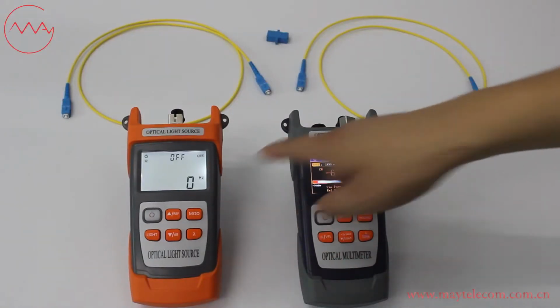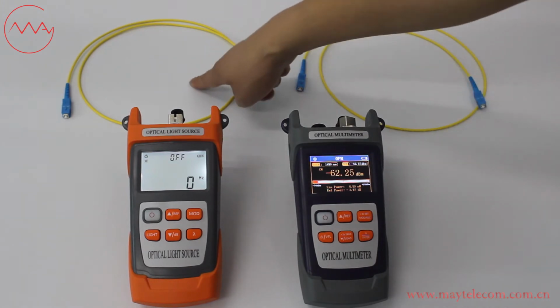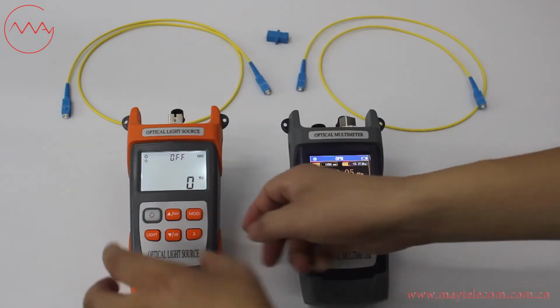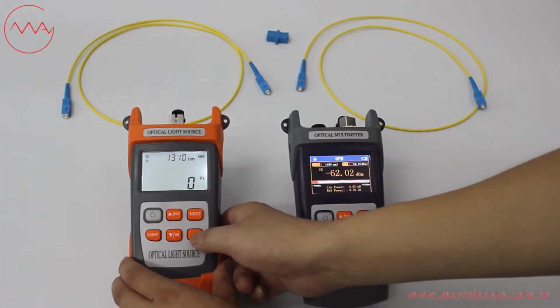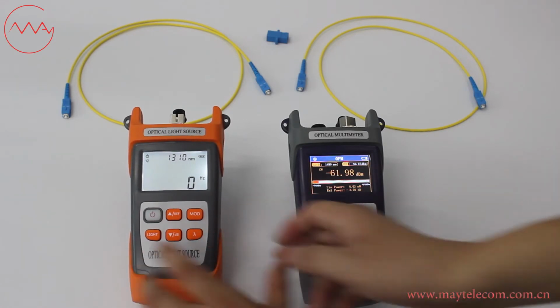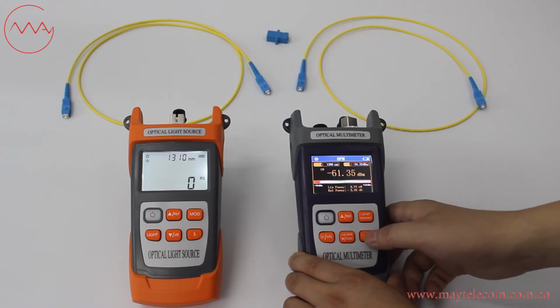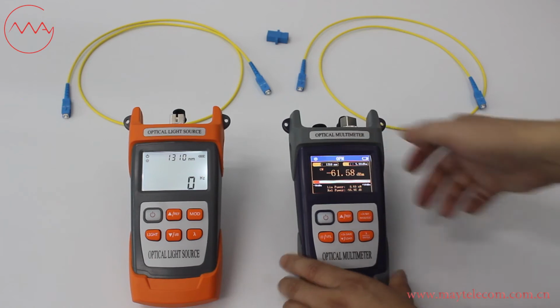This is optical light source, optical power meter, reference patch cord, patch cord on the test, SC adapter. For optical light source, press wavelength button to select the wavelength, 1310 nanometer for example. For optical power meter, press wavelength button to select the same wavelength, 1310 nanometer.